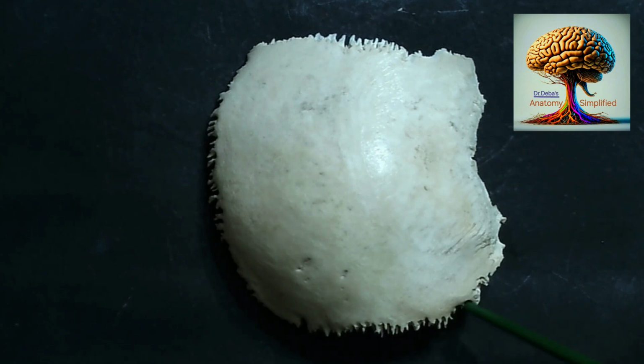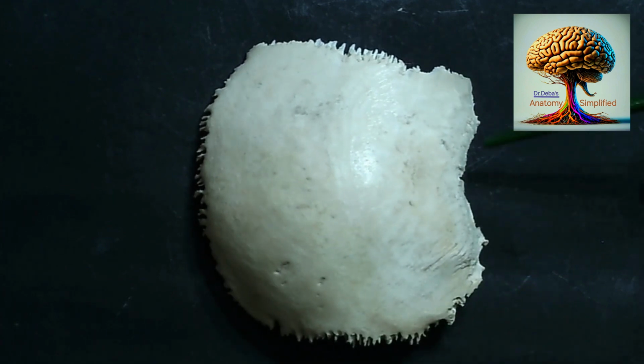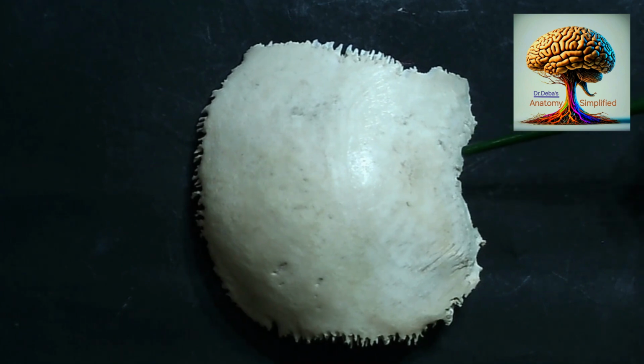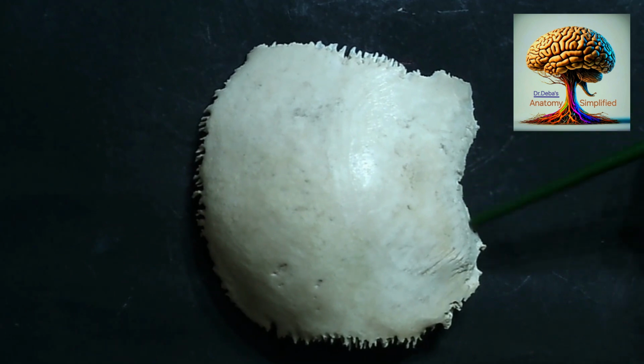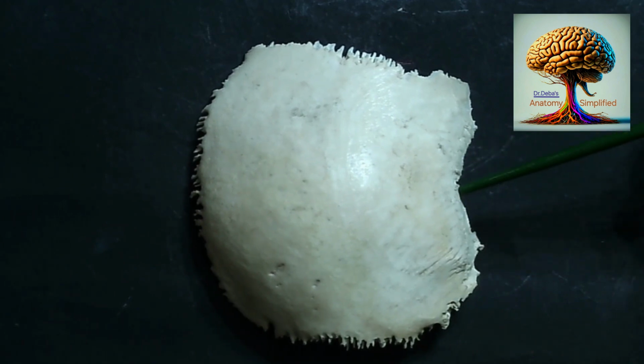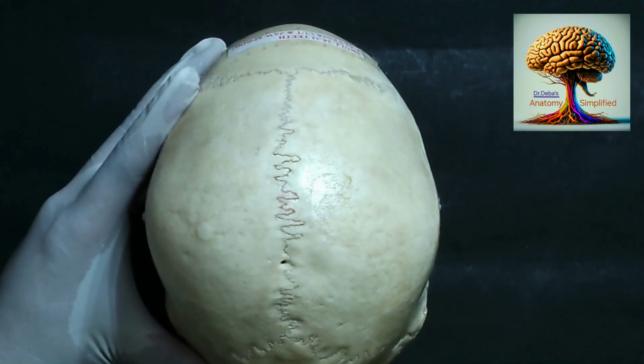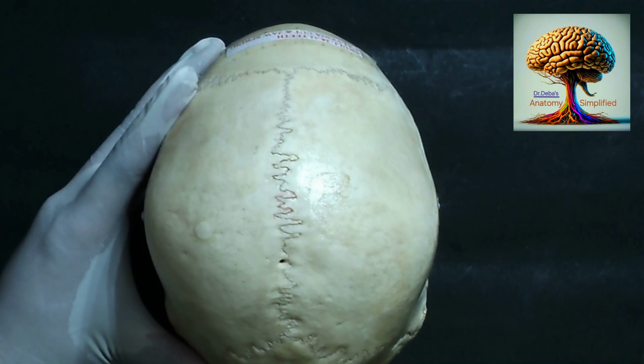Also laterally it will articulate with the mastoid part of the temporal bone. And finally the inferior border is unlike the other three borders. As you can see, it is beveled in shape, and it articulates with the squamous part of the temporal bone.